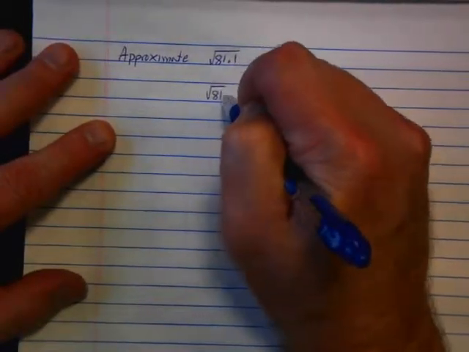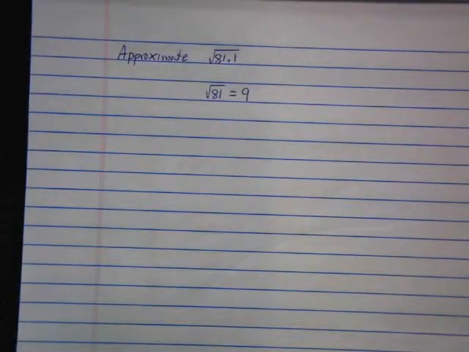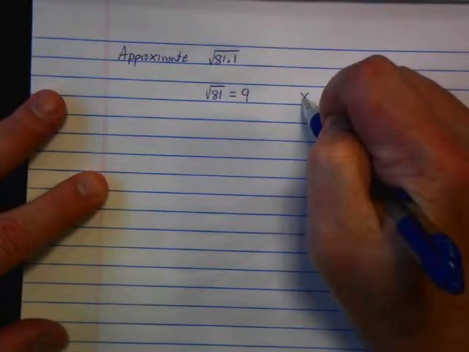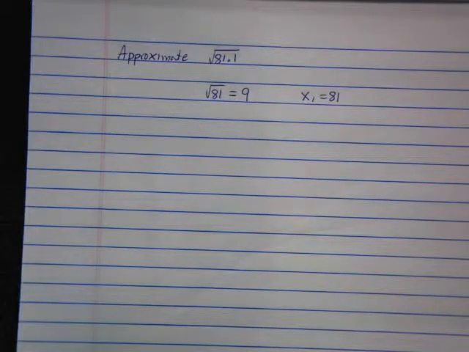Approximate the square root of 81.1. It's approximately 9. Why do you say it's approximately 9? All right, so I know that the square root of 81 is 9. So in all that stuff we were just doing a minute ago, x1 is the number 81. x1 is usually a number that you can plug into your formula and get a very easy answer. In this case, I can plug in 81.